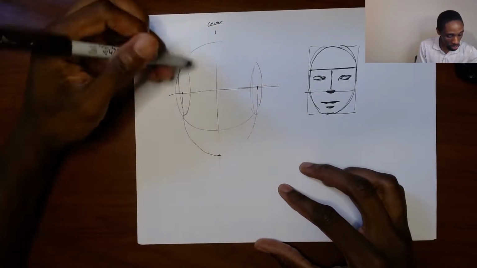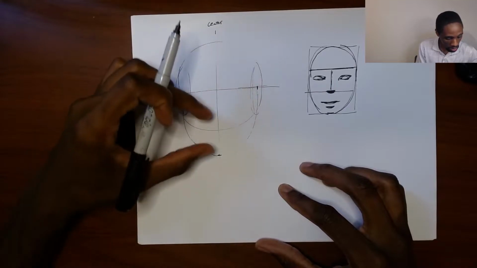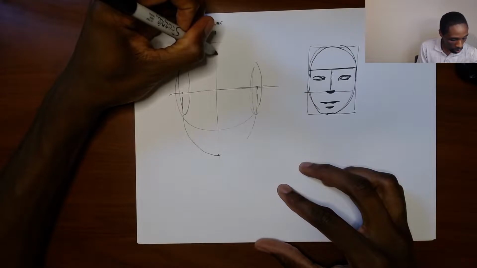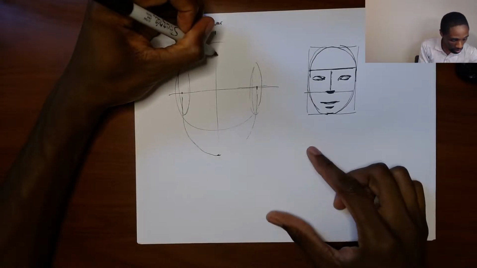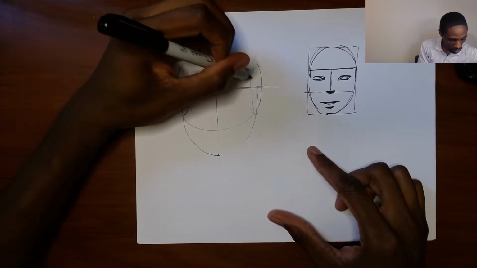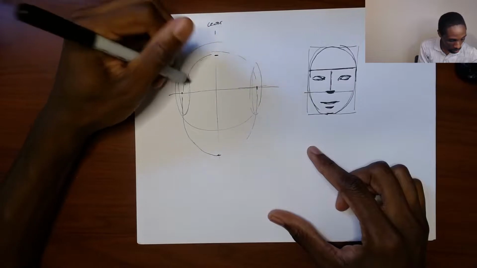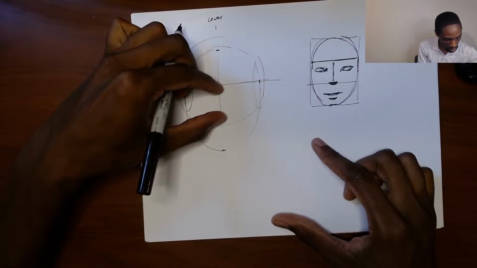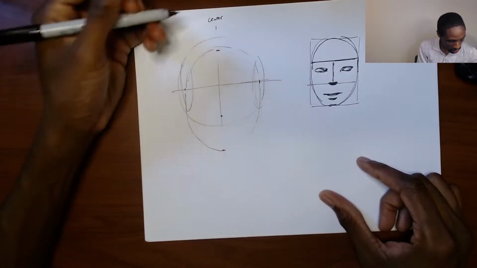Keeping that in mind, what we're going to do is map out those thirds here. Say I want to mark where the top of my head, my hairline, is going to be. It's going to start here, right? So that's where my hair is, and if I measure down here, that's where my nose is going to stop.